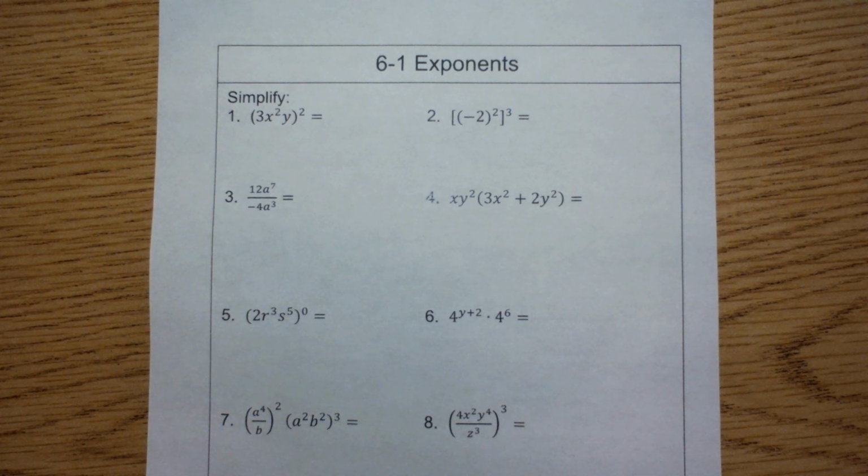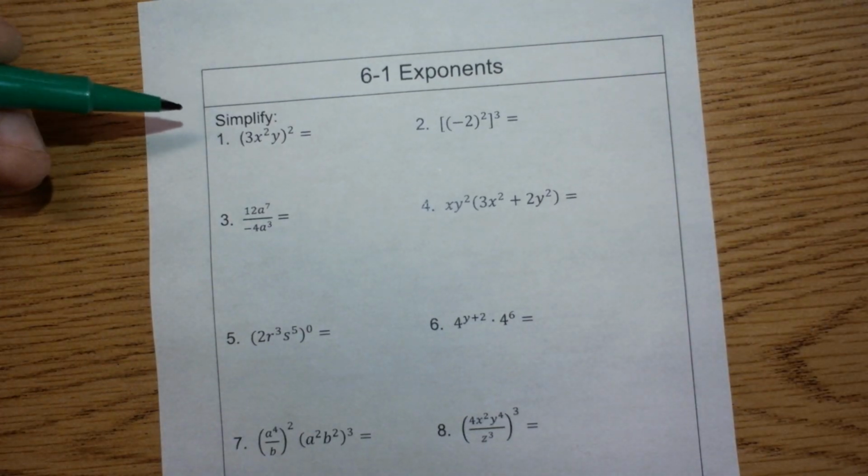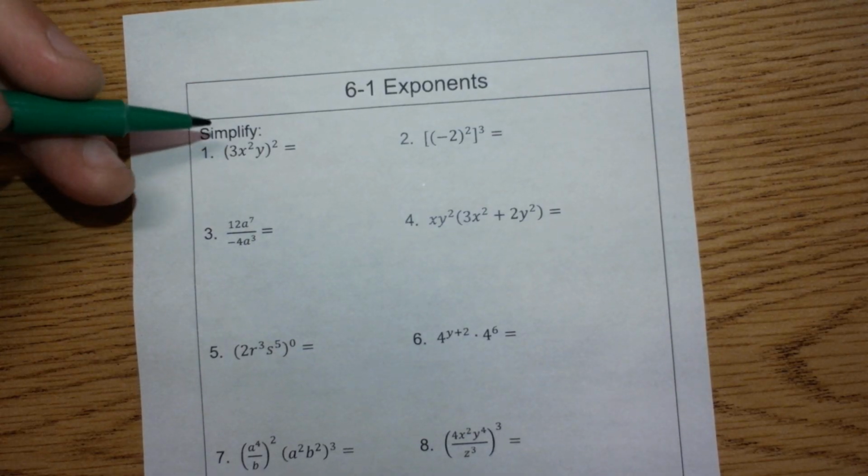Alright, we are looking at some exponents today. So for 6-1, this is over just your basic use of exponents. And so I'm going to dive in a little bit deeper and hopefully give you some reminders of what it means when you're using exponents.